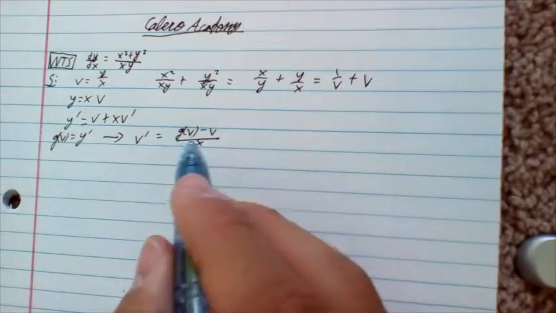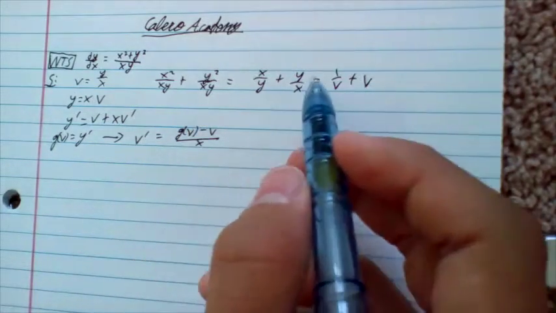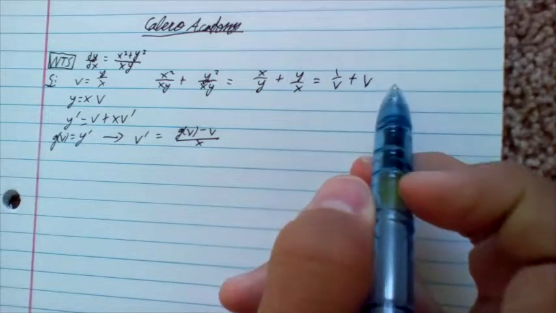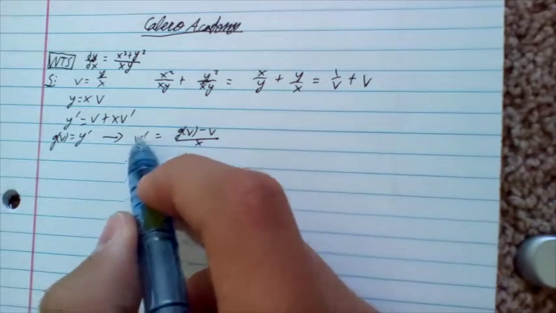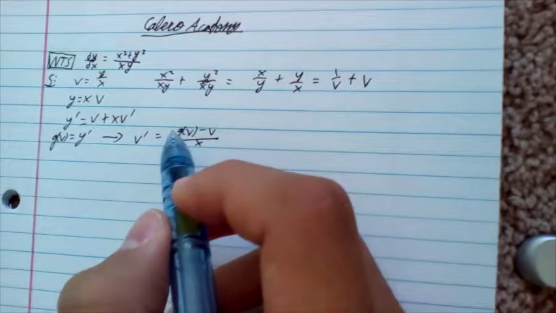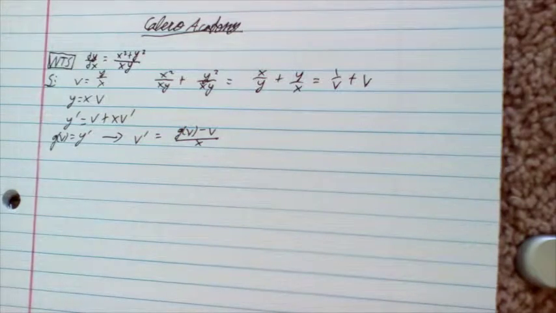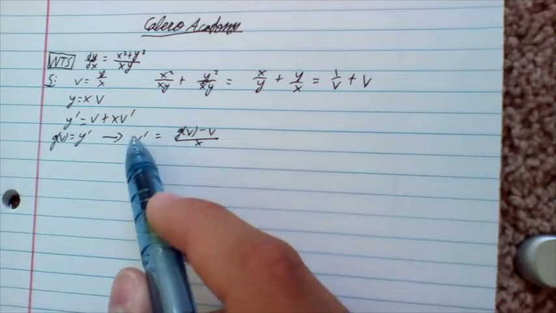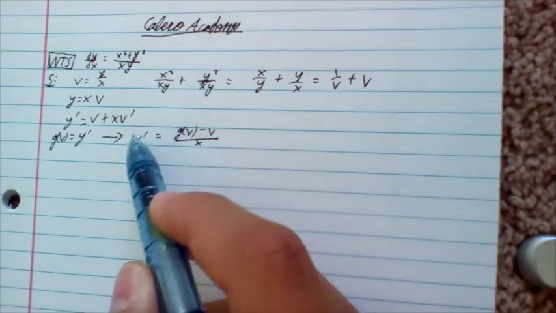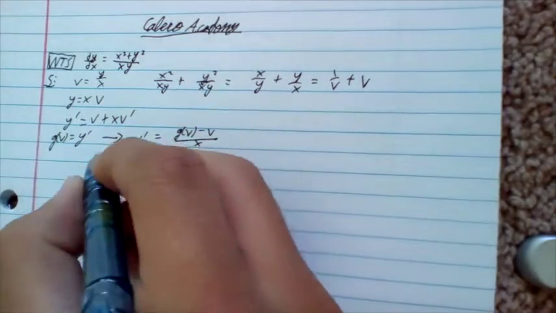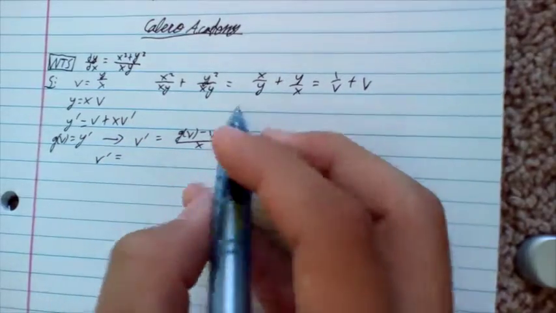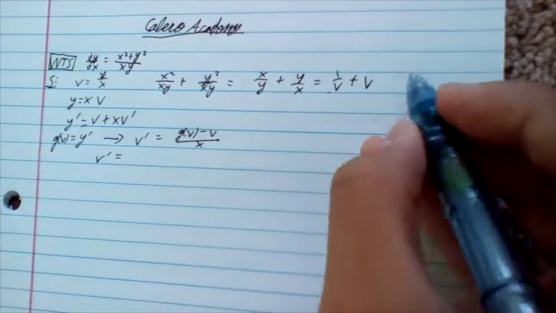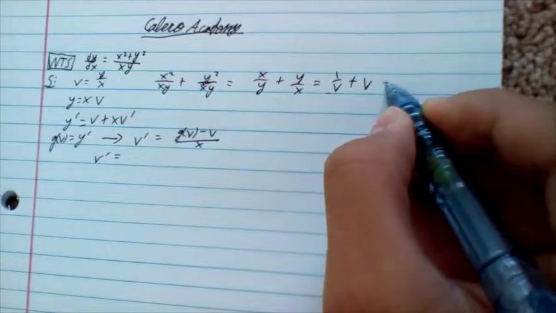Okay. So now what we're going to do is try to solve for x and v. So we're going to write v prime, the derivative of v. V prime is equal to g of v, by the way.